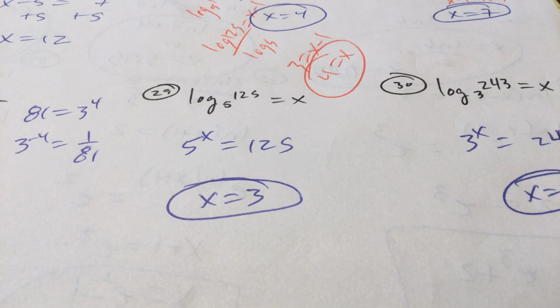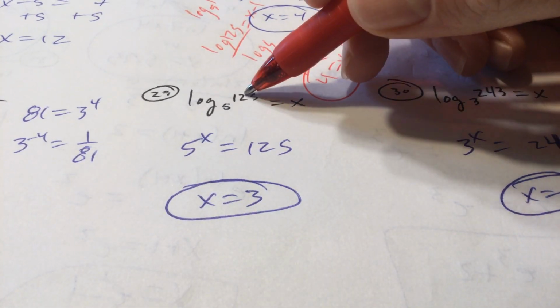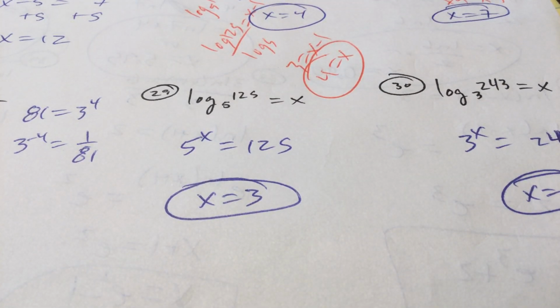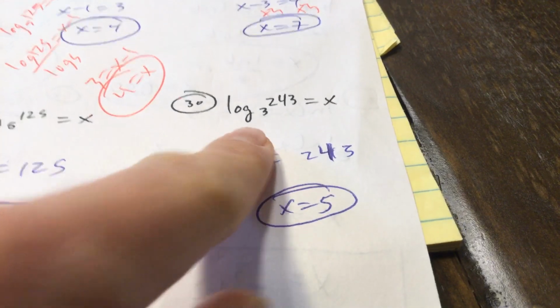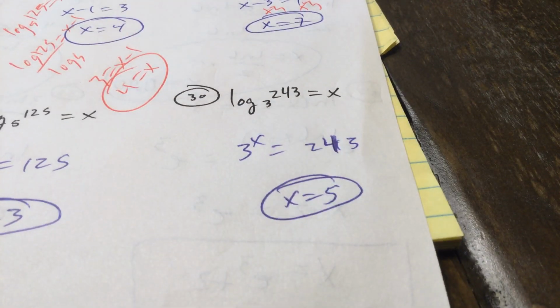You have something written in logarithmic form. Write it in exponential form. 5 to the x is 125. X is 3. 3 to what power is 243? That power is 5.